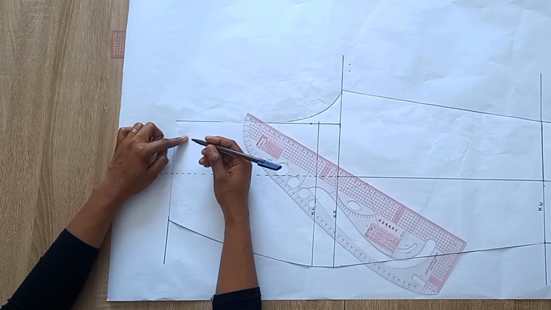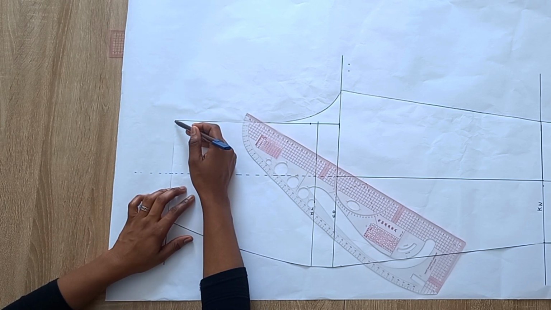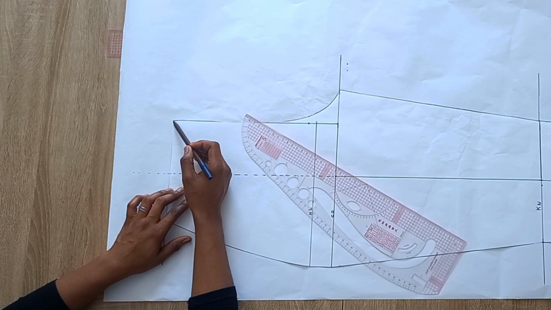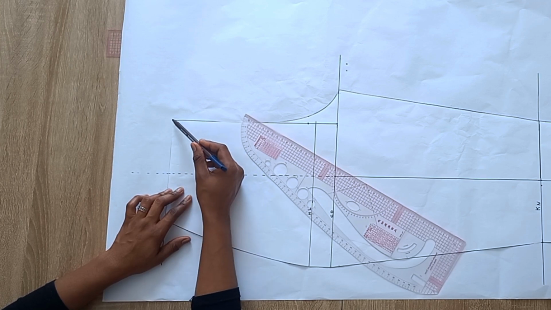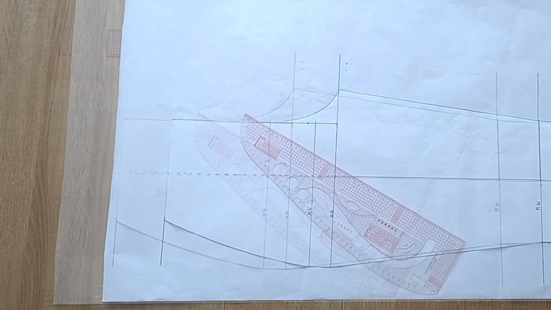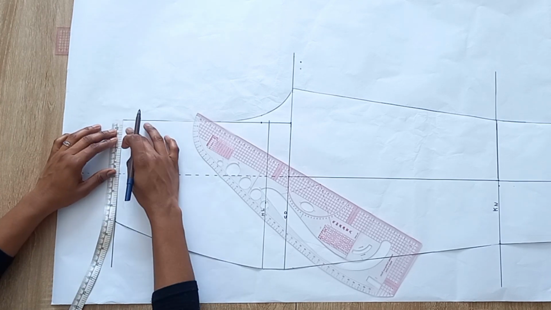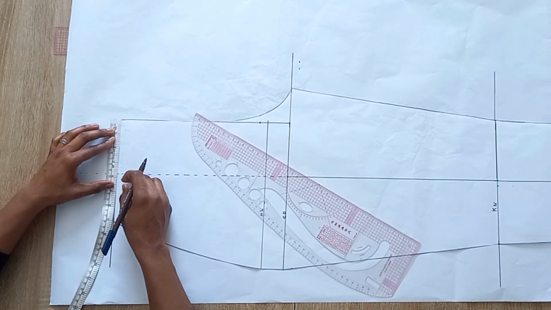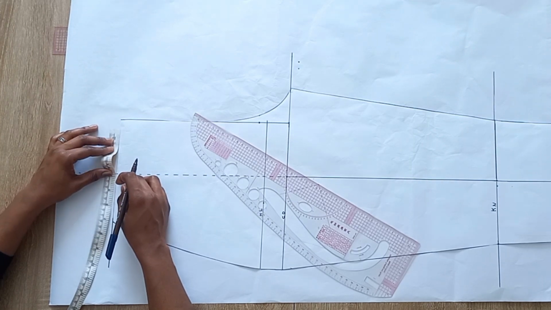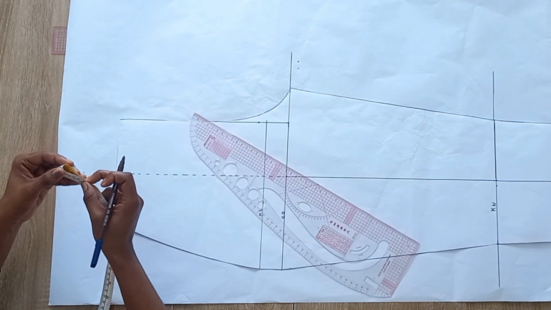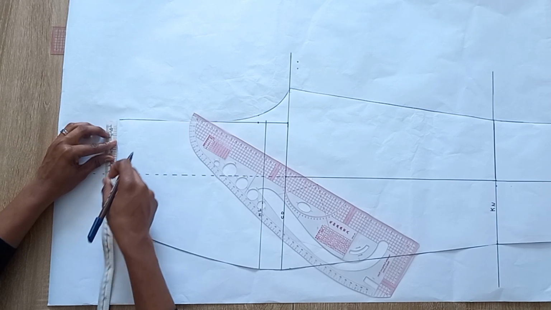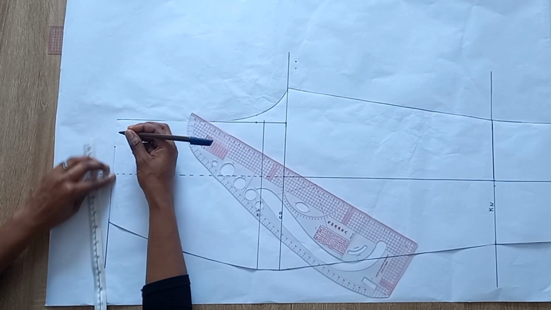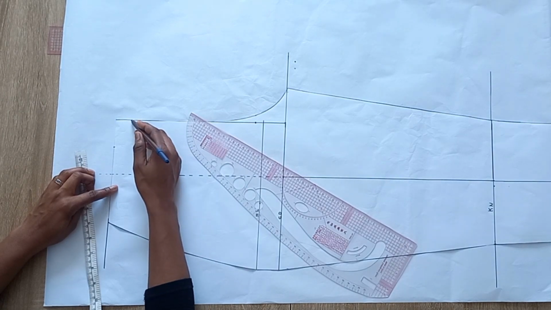So now I'm going to find the midpoint between this center line and this part of my front block. So I'm going to find the midpoint between here and here. I'll measure what I have here and I will divide it by 2 and I'll mark it here. This is the midpoint of my center line and this side.